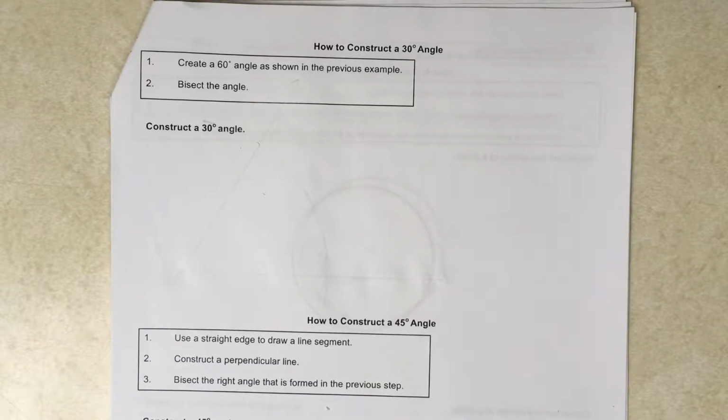Now, as you've learned in the previous lesson, you've learned how to create a couple of other types of angles, including the 60-degree angle. You've also learned how to create an angle bisector back in section 5B.2. The easiest way to create a 30-degree angle is to fuse those two concepts together.